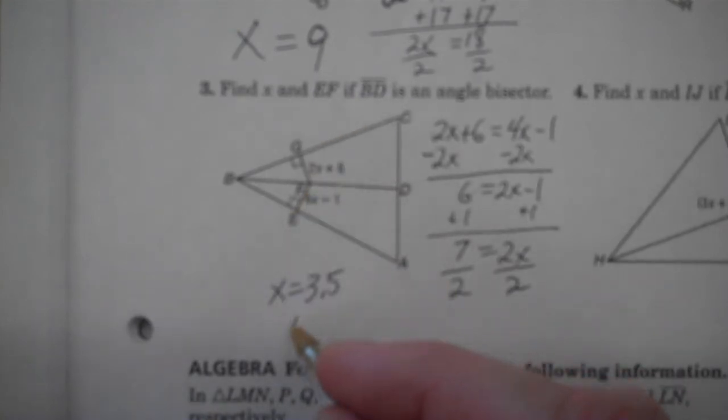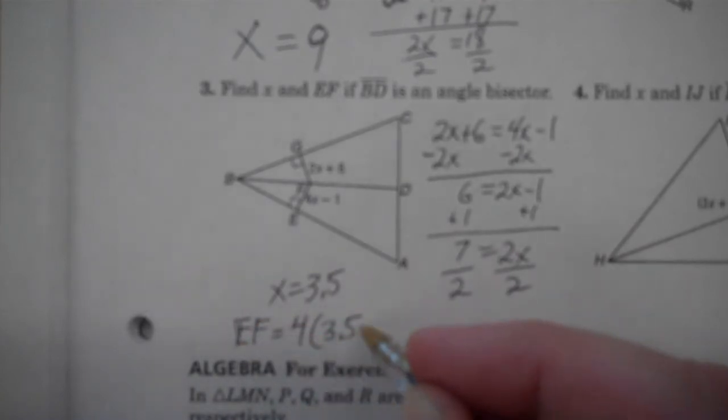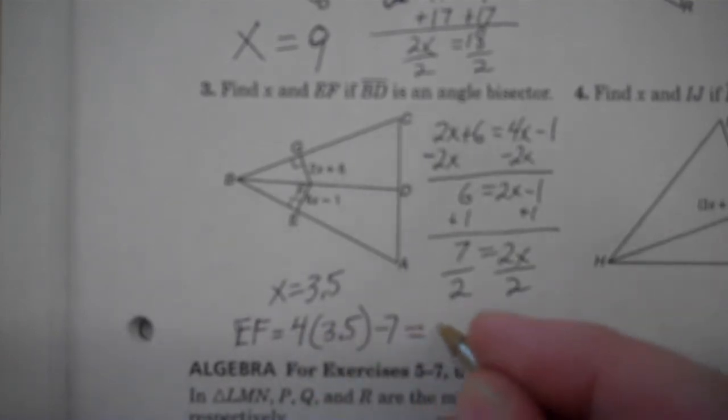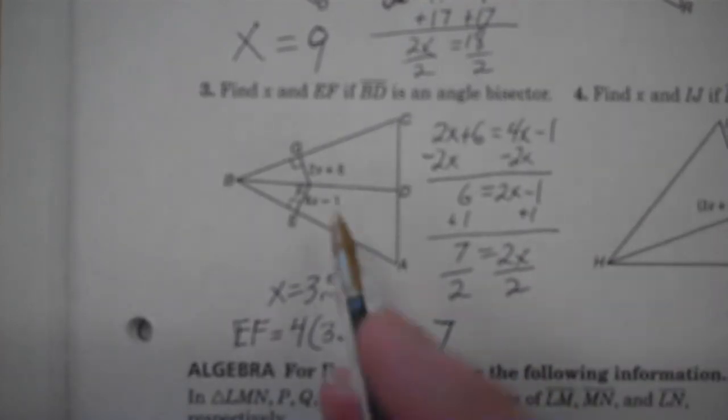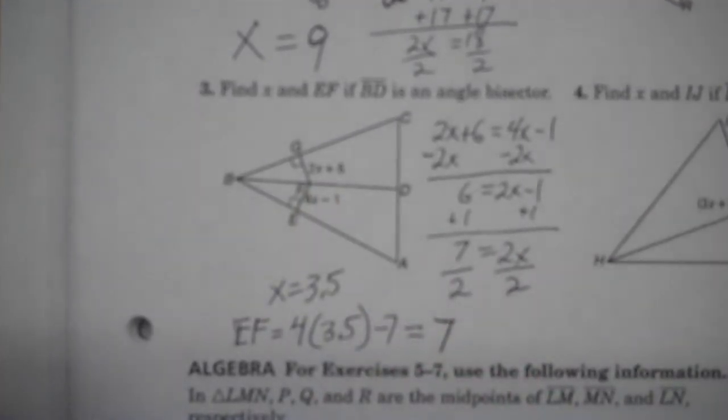Now, we are to also find what EF is. Well, EF is 4 times x minus 1, which we know now to be, let me write EF over here, 4 times 3.5 minus 1. Well, 4 times 3 is 12. Half of 4 is 2. 12 and 2 is 14. 14 minus 7 is 7. So the distance from E to F is 7 units.